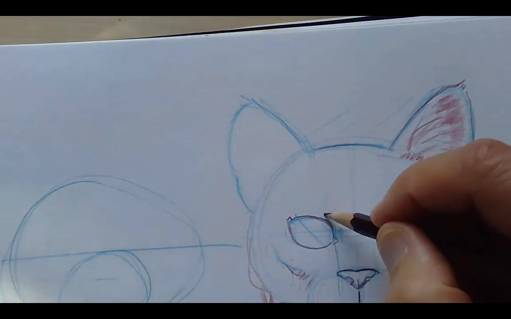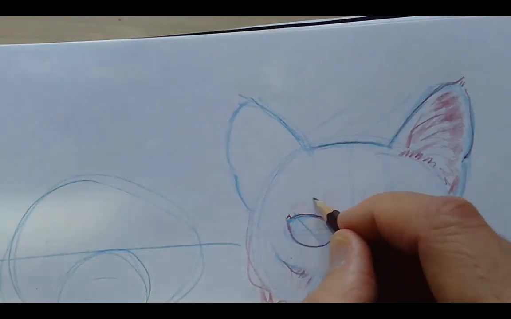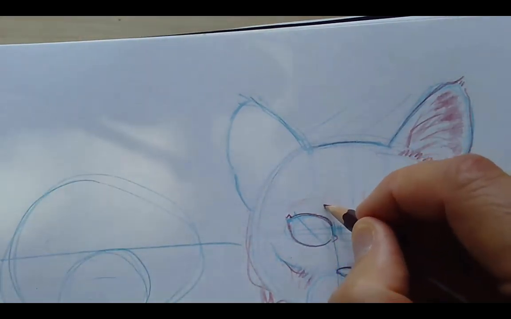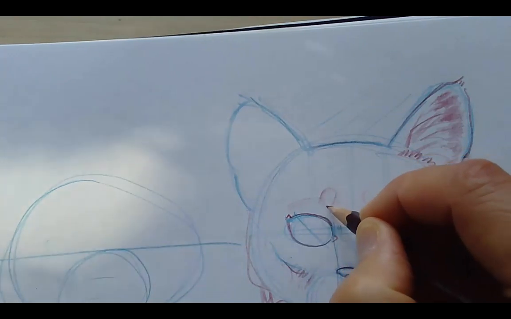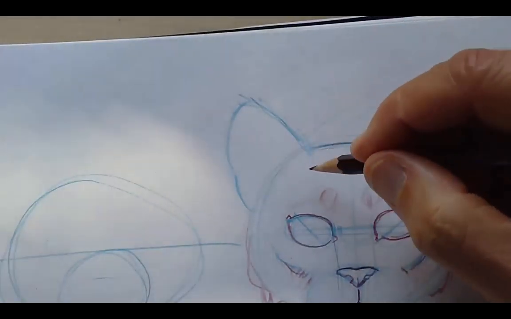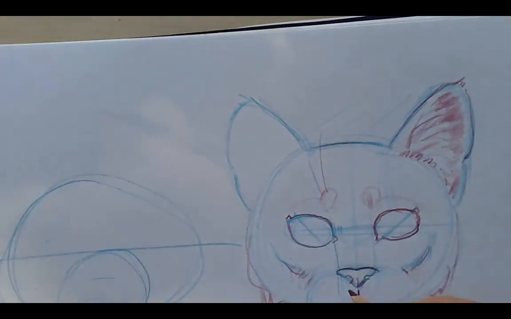Here's a nice little feature. You want your cat head to look more catty. There's a sort of zone of tissue around the eyes going up to often a special little bump right here between the eyes. Sometimes there's little hairs sticking out of those.